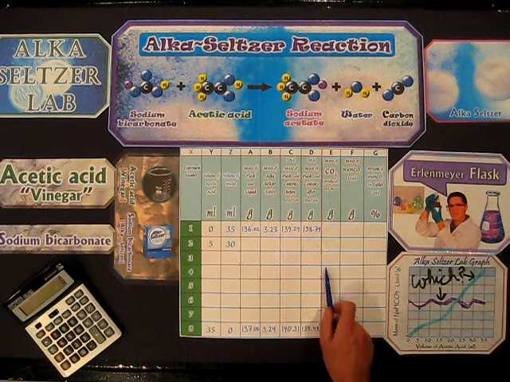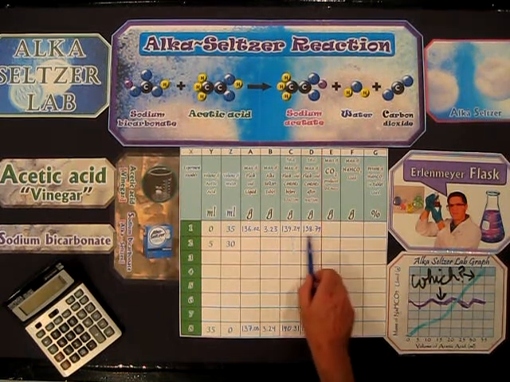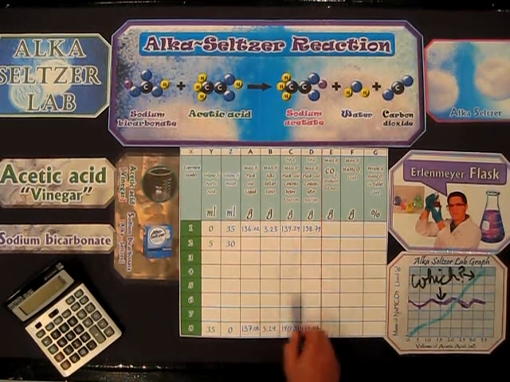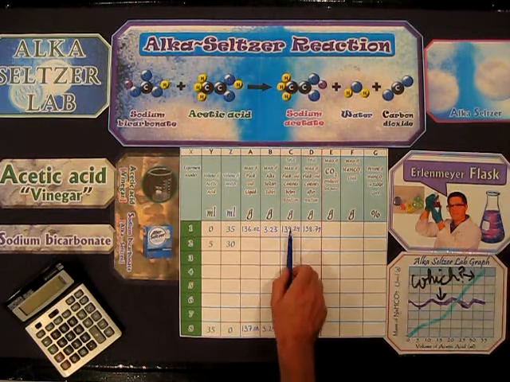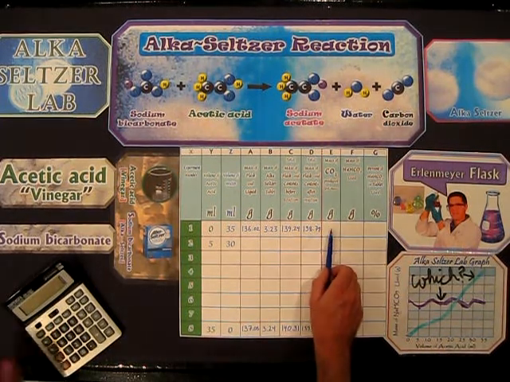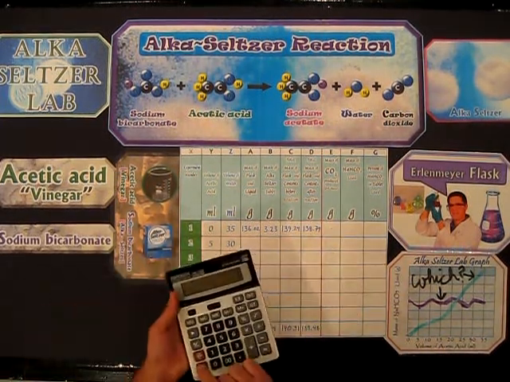We can get column E now by subtracting these two, and we can do this all across the board. So C minus D gives you E. So I'm going to do that. I'm going to do it very carefully.